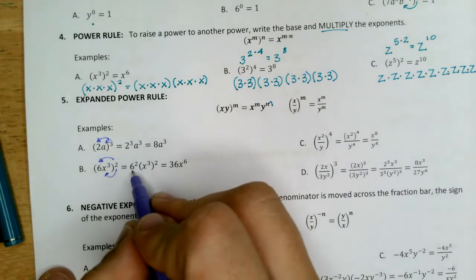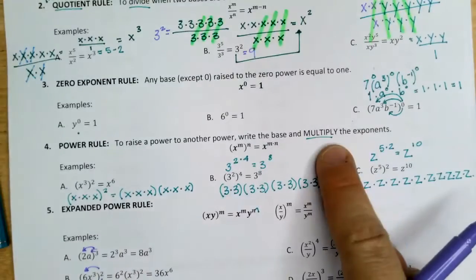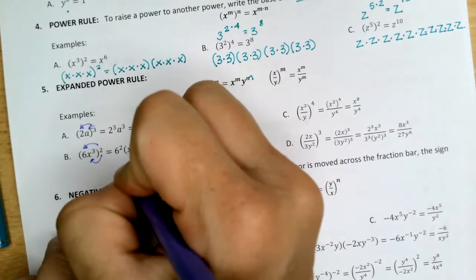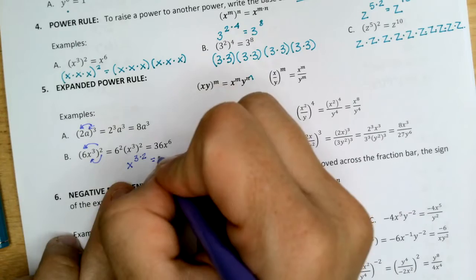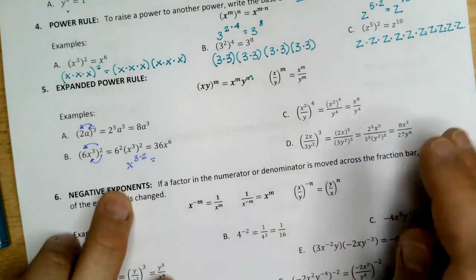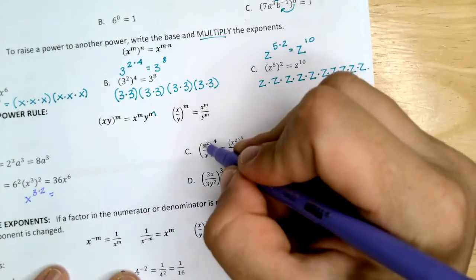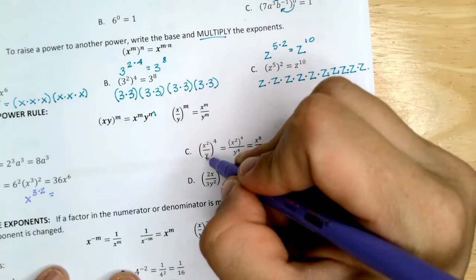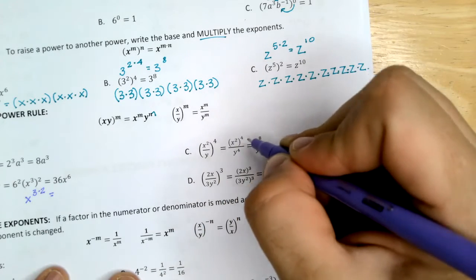Now distribute the 2 to the 6 and the x. So we have 6 squared, x to the 3rd squared. Remember, multiply the exponents. So that's x to the 3 times 2, which is 6, and 6 squared is 36. 3 times 2 is 6. Here we're distributing the 4. So we have x squared to the 4th and y to the 4th would be the first step, is to distribute the 4 to both places.